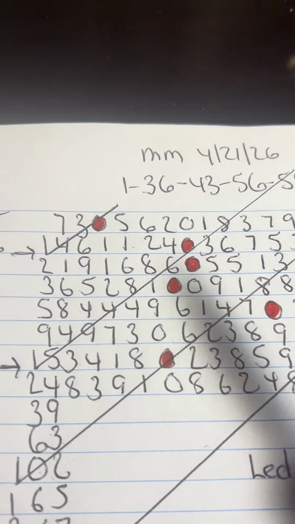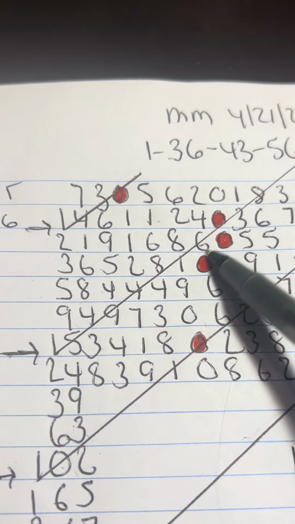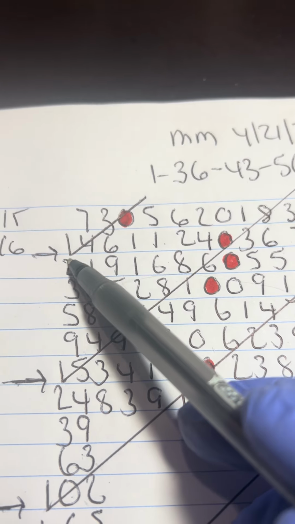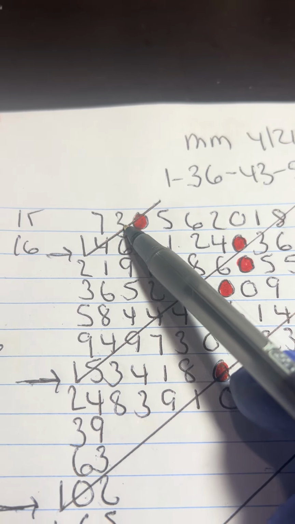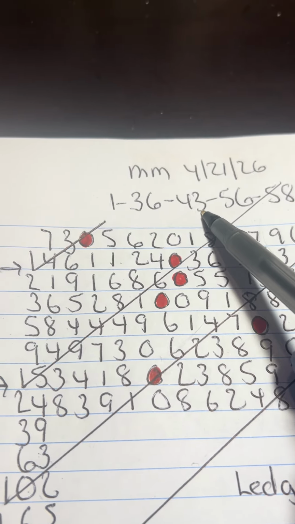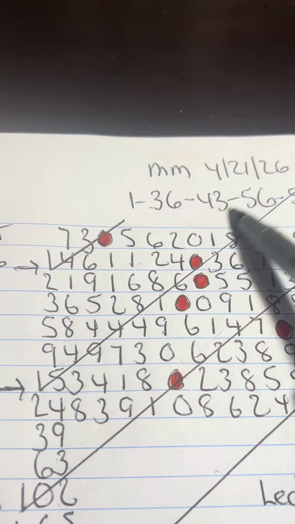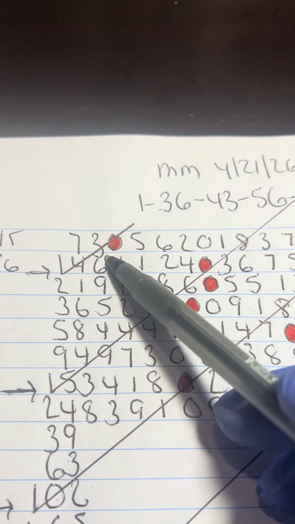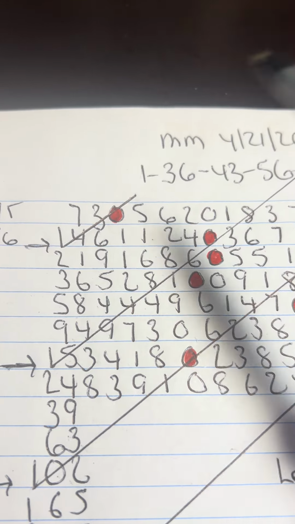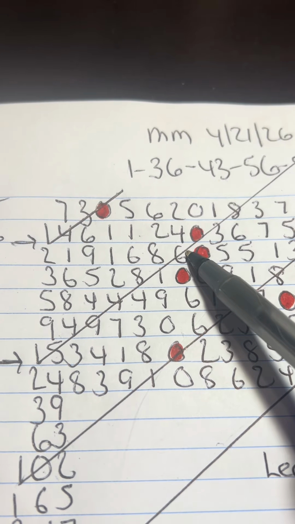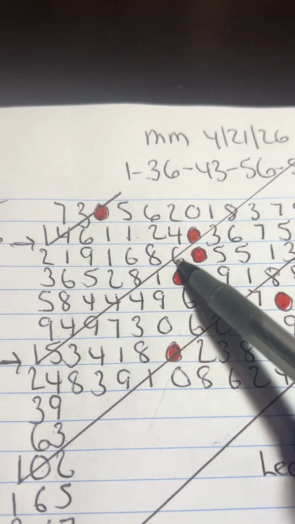But what I noticed is these angles, look at this. This line goes right through the 43, the 4 and the 3. There's 43 are our numbers, okay? 36 is also a number. But let's just look at where the line goes through, 43. This line goes through the 6 and the 3.